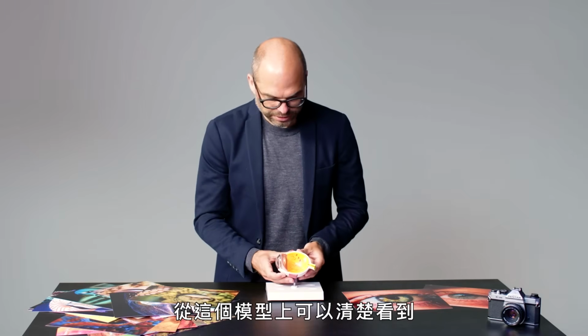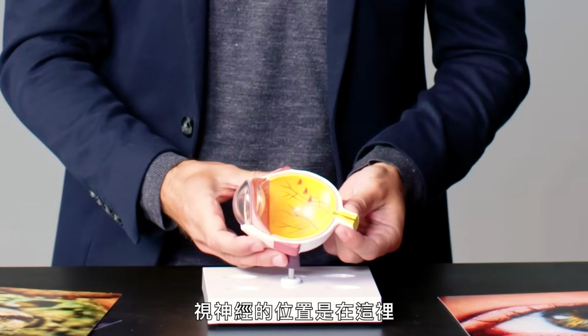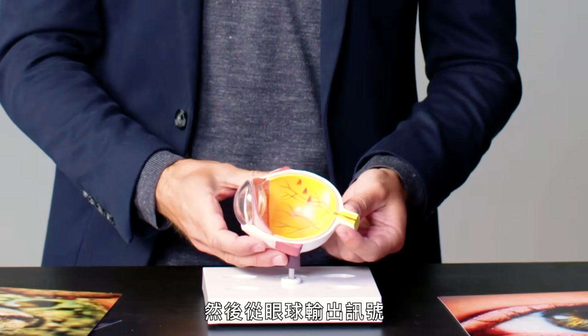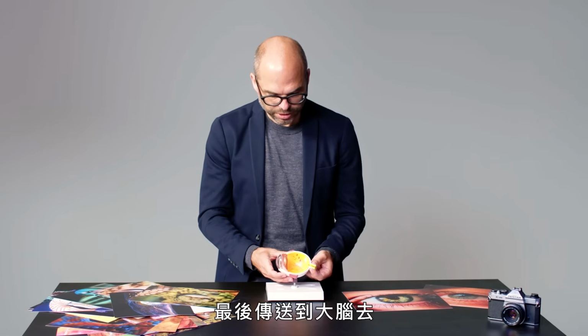So in this model, we can see the optic nerve really clearly right here. So this is where all the axons from the photoreceptors are bundled together and exit the eye and transmit the signal off to the brain.